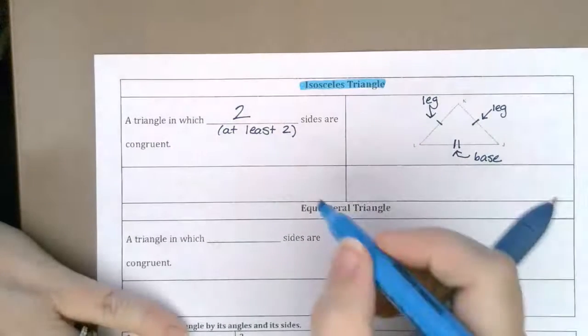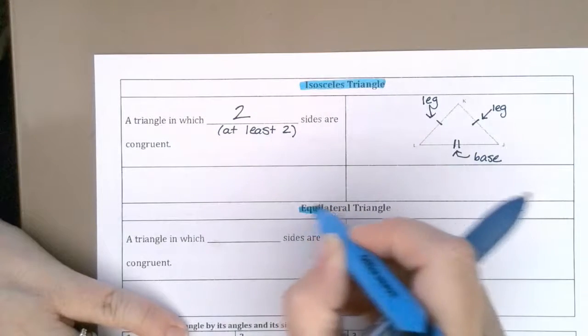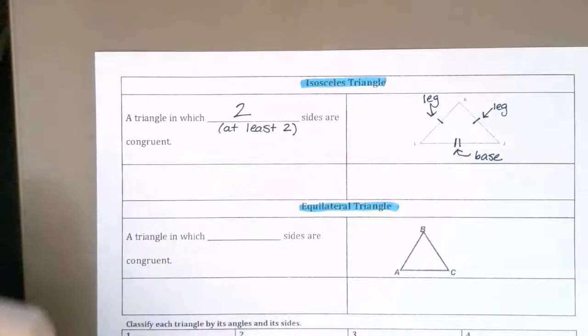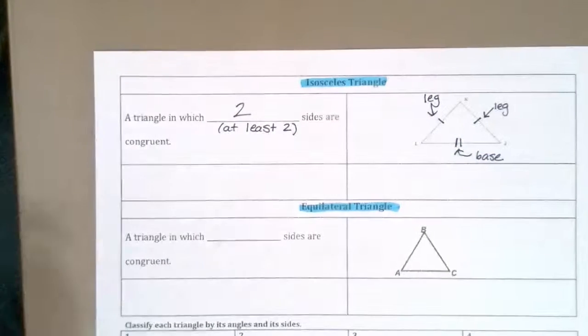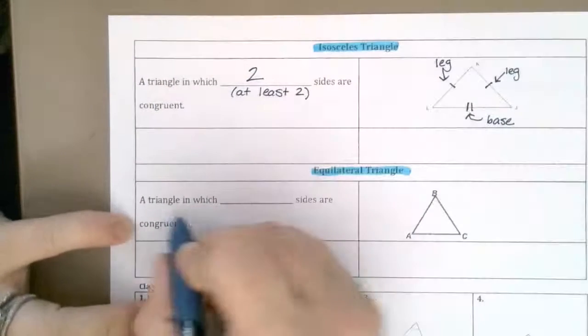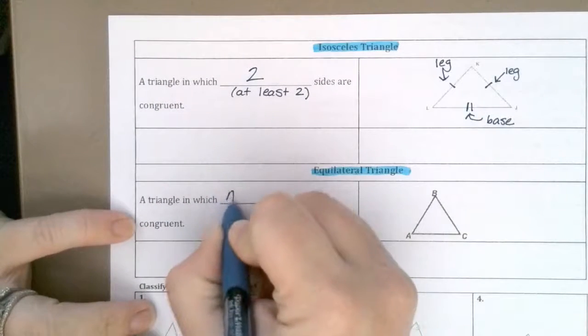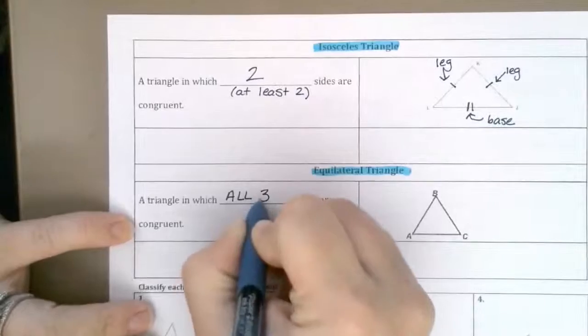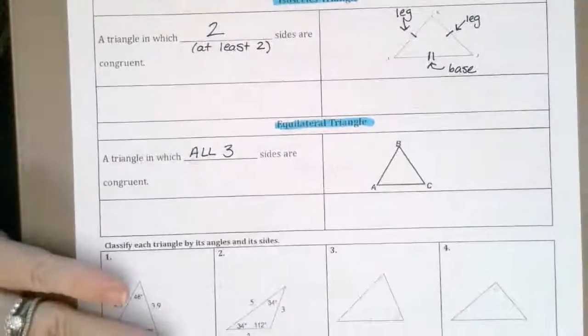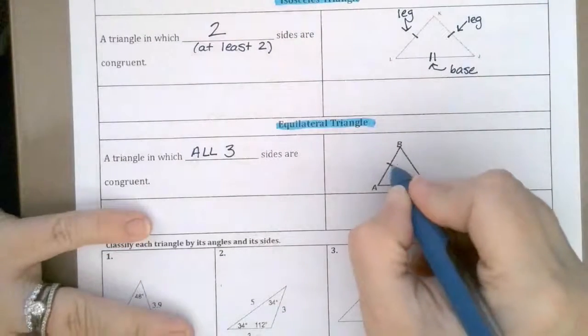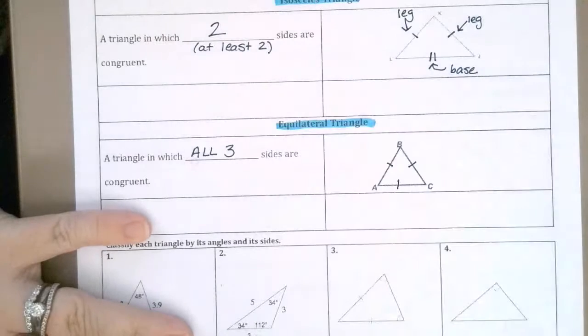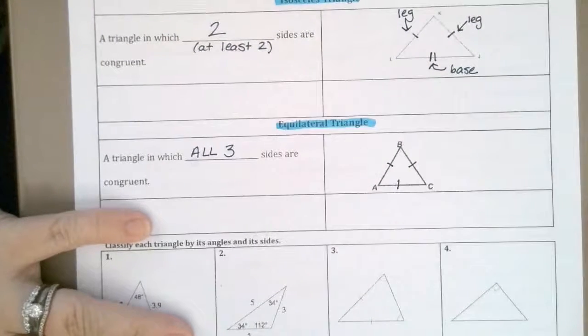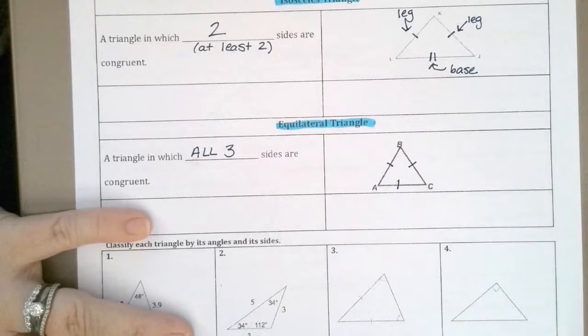All right. Next one. This is the last way to classify them. Equilateral. So equiangular was equal angles. Equilateral is a triangle in which all three sides are congruent. So it would be marked like this. Okay? All the sides are congruent.